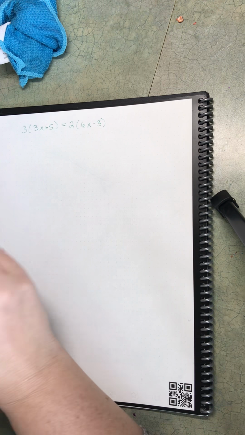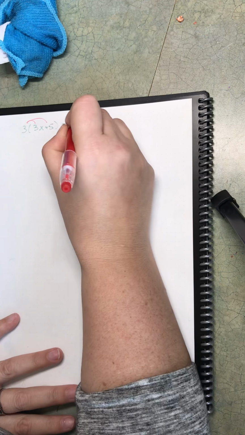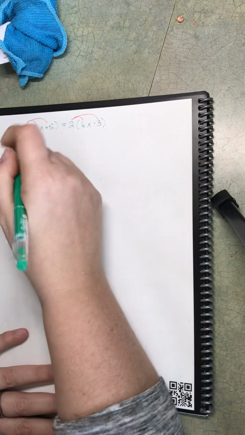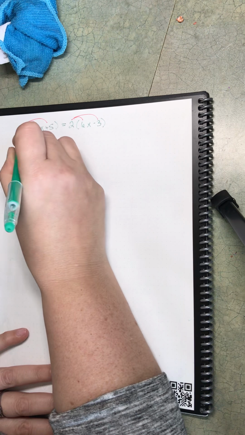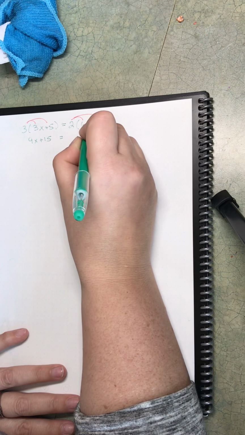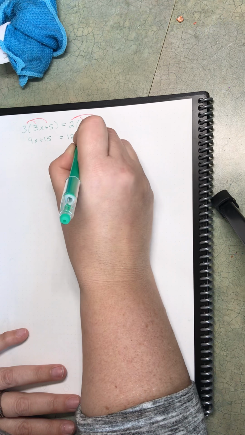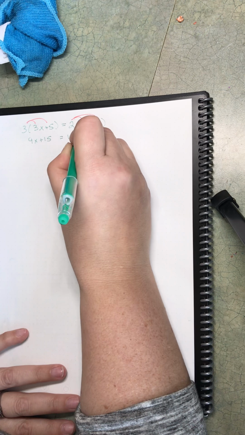So for this one, I'm going to make the decision to go ahead and do distribution on both sides of the equation. So this is going to be 9x, and 3 times 5 is 15, equals 2 times 6x is 12x, and 2 times negative 3 is negative 6.